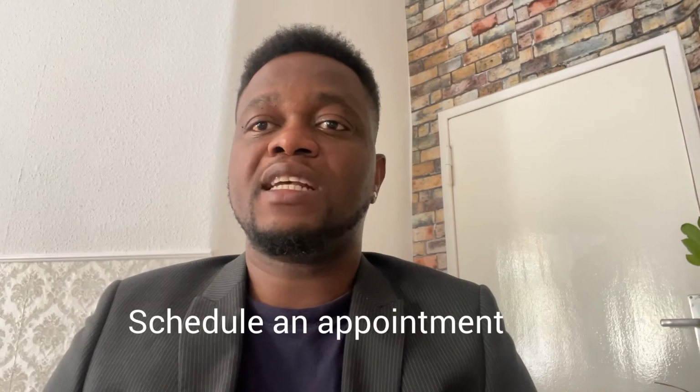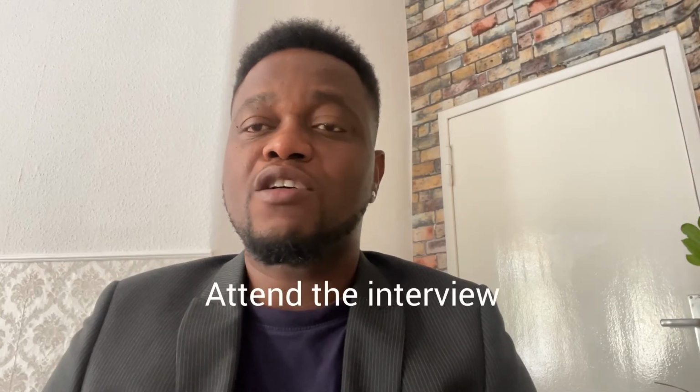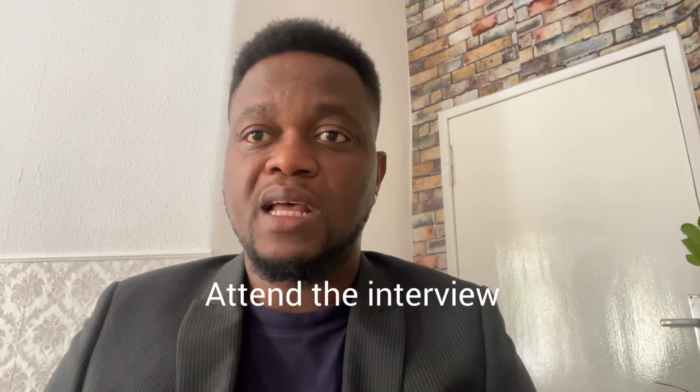Okay. After scheduling a visa appointment, you then attend the interview. On the day of the interview, you print out the confirmation slip of your application, and you go there with your passport. These are the two things you need to present. Then when you get to the application center, your biometrics will be taken and they capture your photo. Okay. After this is done, then you can submit your passport and the confirmation page of the application.